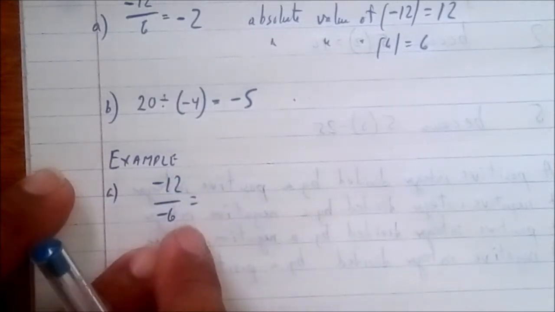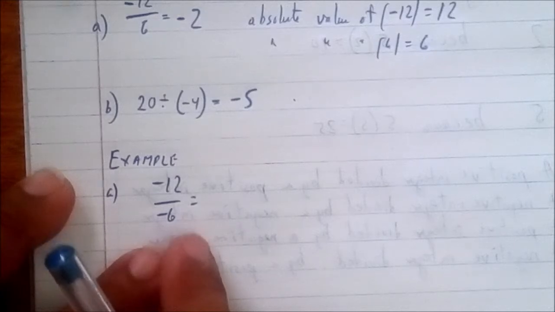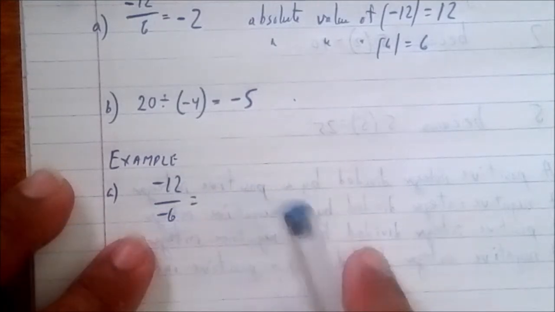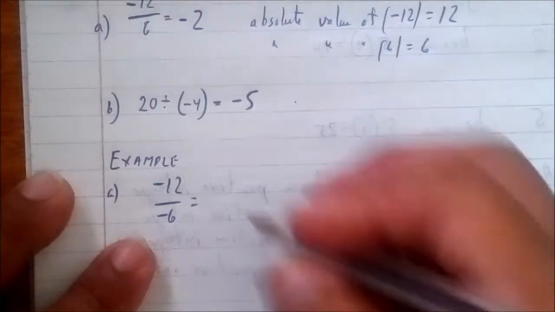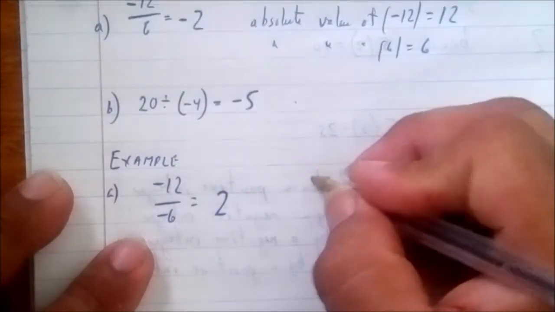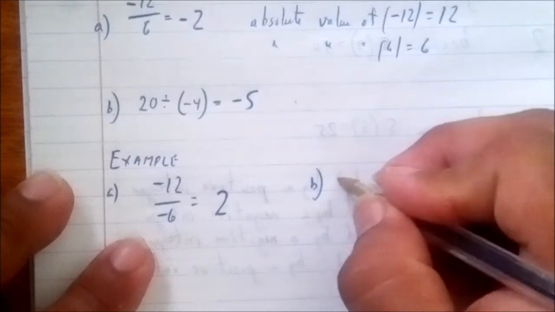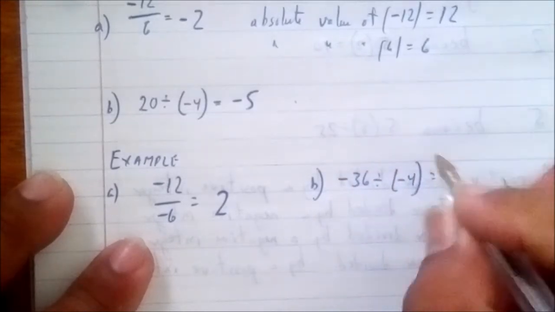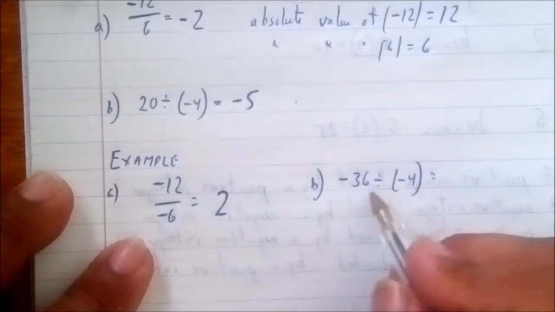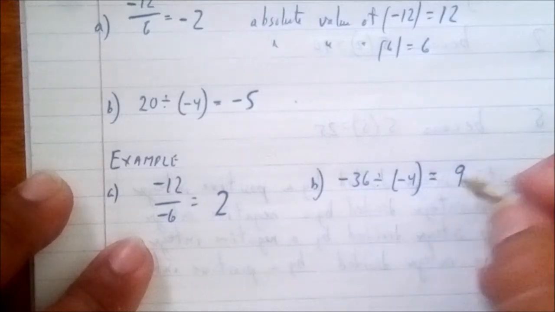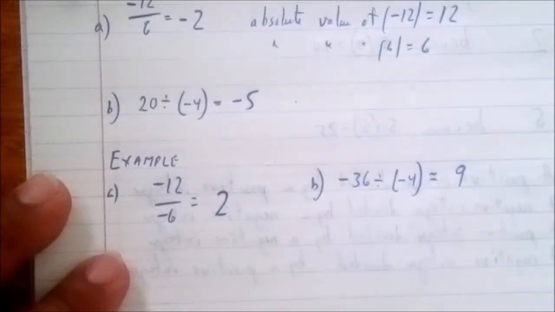In this case, we are asked to find the quotient of two negative integers. So we find the absolute value of negative 12, which is 12, and the absolute value of negative 6, which is 6. Divide those two numbers, we end up with 2. That's our solution. Let's try our next problem. Maybe given the problem, negative 36 divided by negative 4. This means division, so we end up with positive 9. Alright? So that's how we work with these problems here.